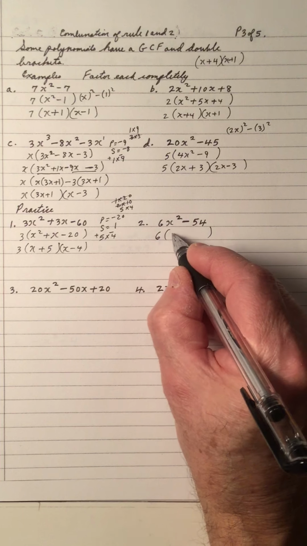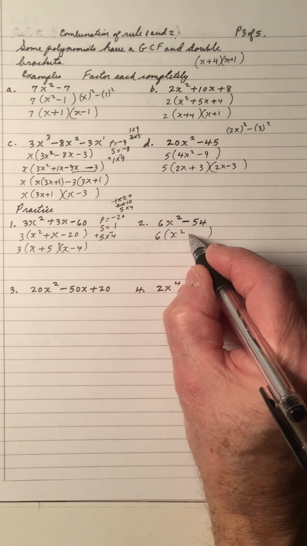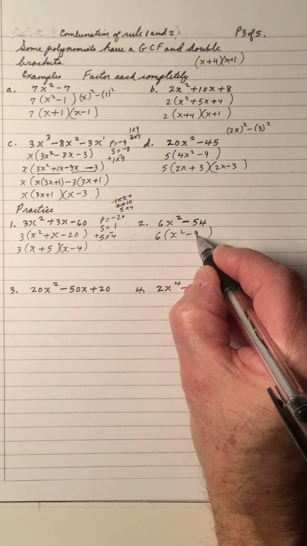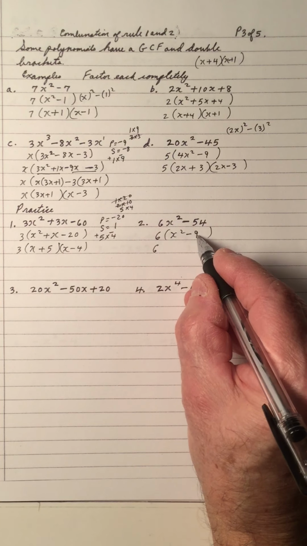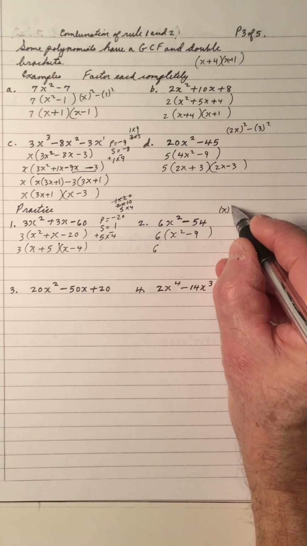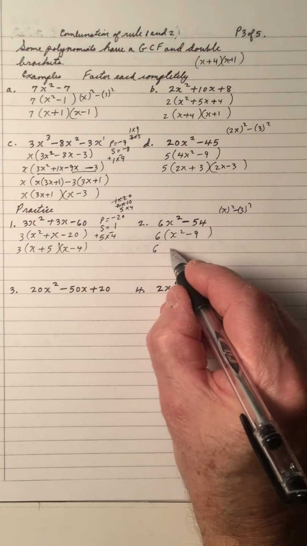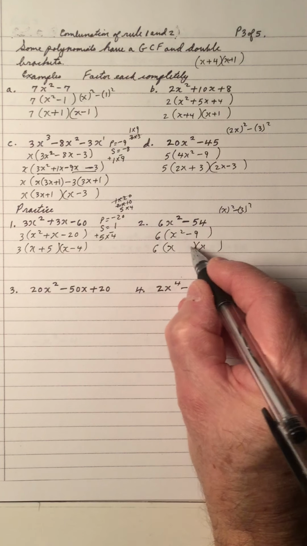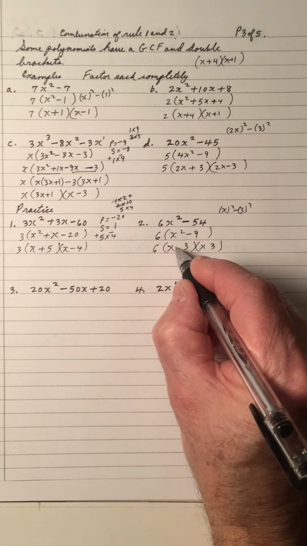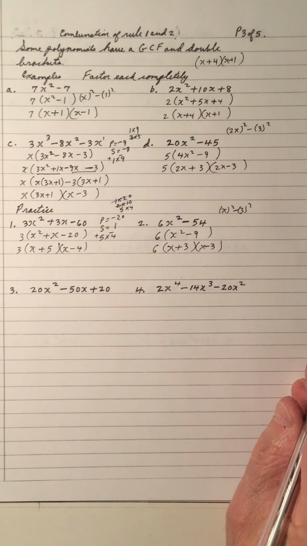6 is here, and 6 8s, 6 9s are 54, so 6 is the GCF. Take the 6 out: 6x squared divided by 6 is x squared, 54 divided by 6 is negative 9. And what do I see? I see x squared and a 3 squared, so I see an x being squared minus a 3 squared. So again, I see the difference of two squares. So 2 brackets: x and x, 3 and 3, plus first and then the minus, the way I do it. Difference of two squares.